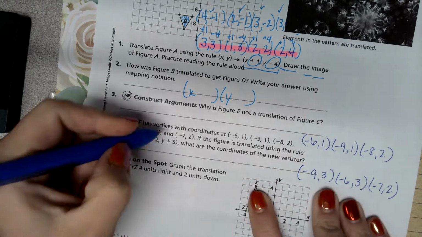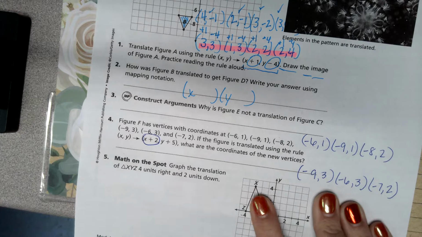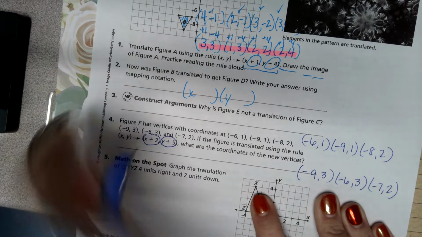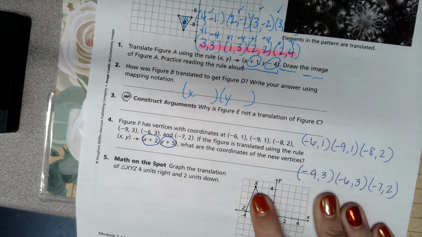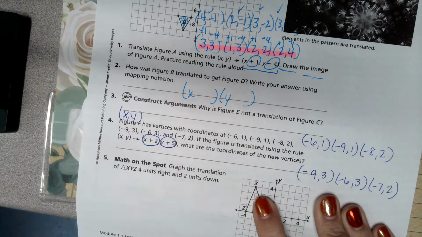And I would add the plus or the minus that it says to. So this says X plus 2. So I'm adding 2 to all the X's. And it says Y plus 5. So I'm adding 5 to all of the Y's. Remember, coordinates are always written X, Y.